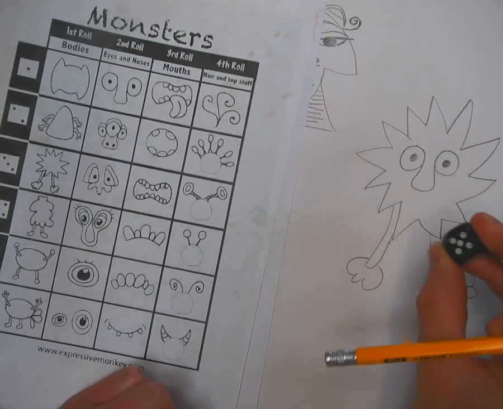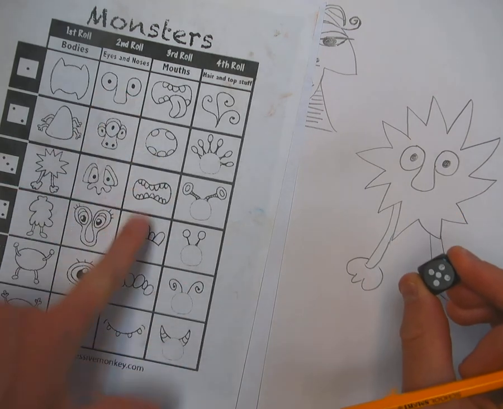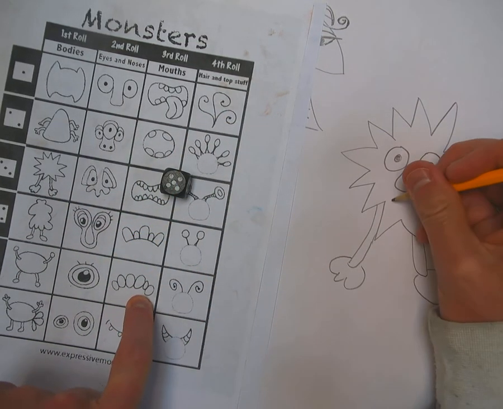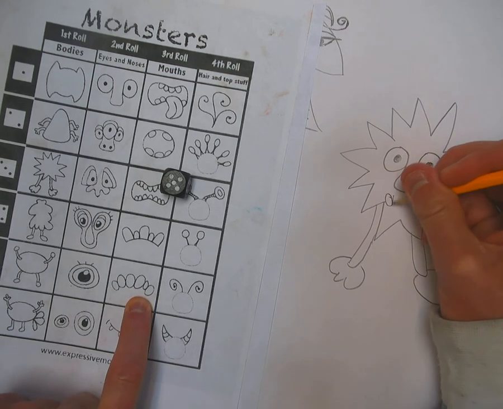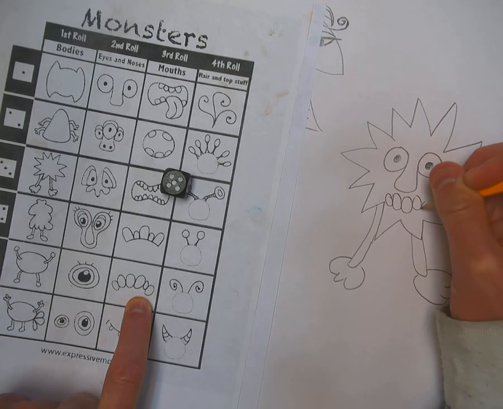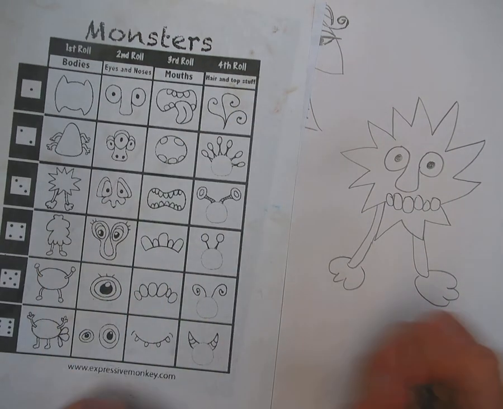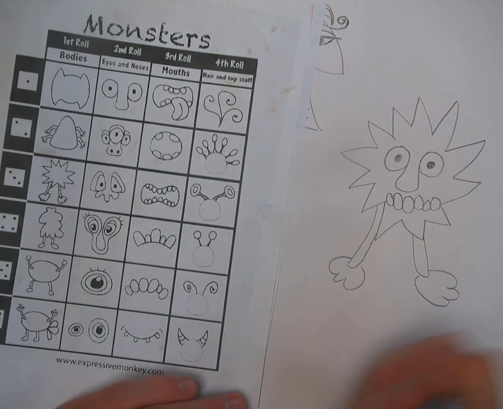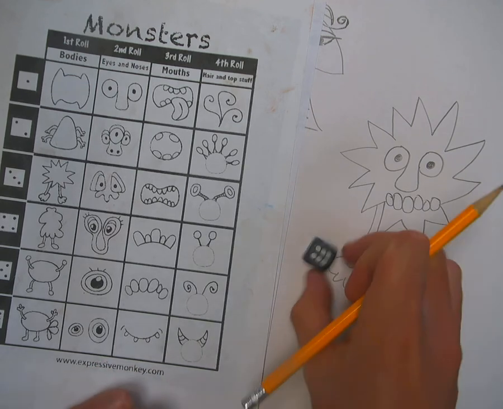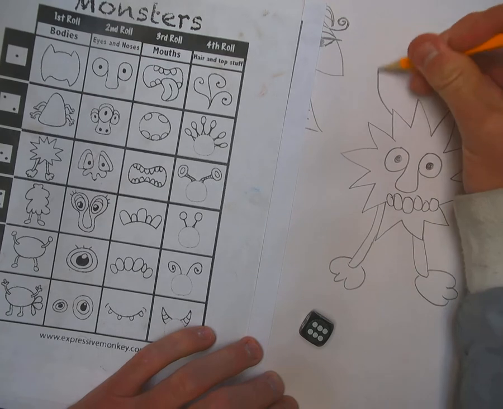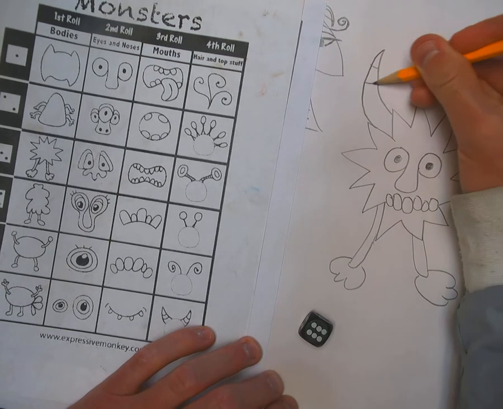Alright, I got a 5. So for the mouth, I'm going to go down to 5. Ay, ay, ay. It looks like candy corn teeth a little bit. He may need to go see a dentista. Alright, number 4, the last roll for this monster. I got a 6. Ooh, some funny little, almost Viking horns. I'll make them pretty large and in charge.